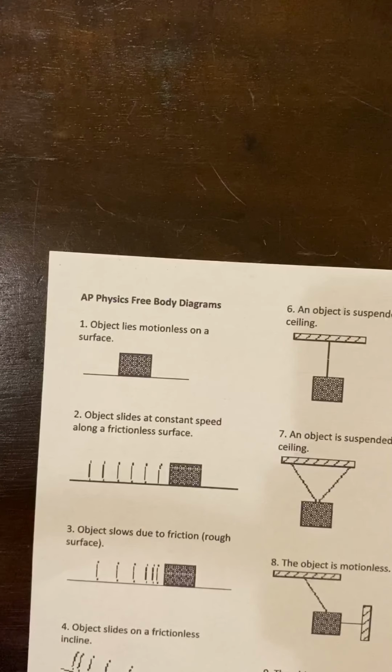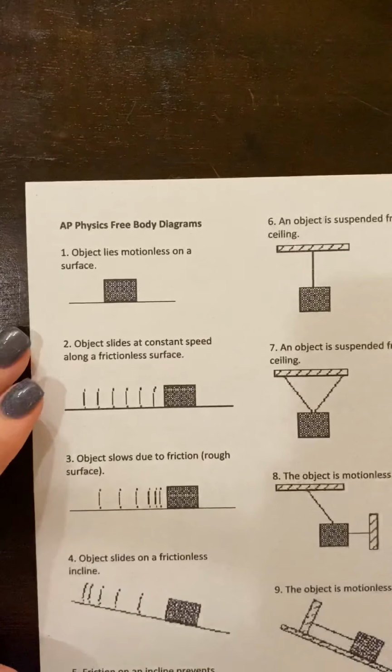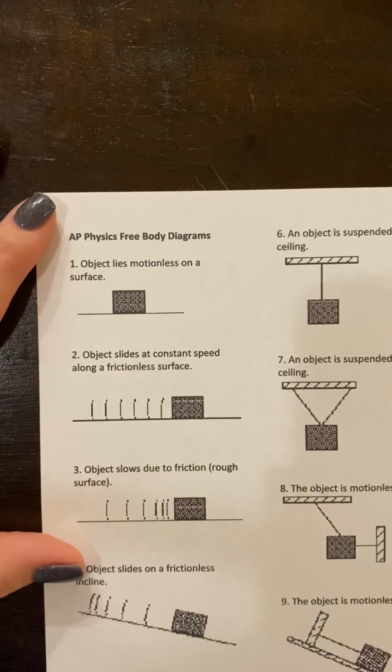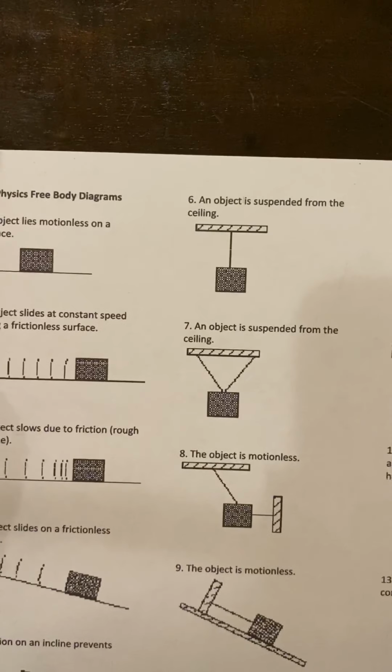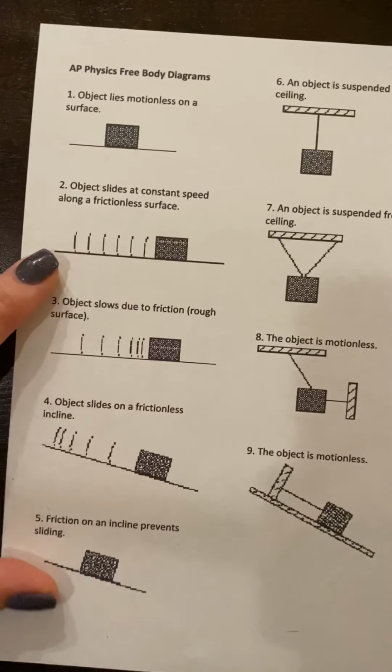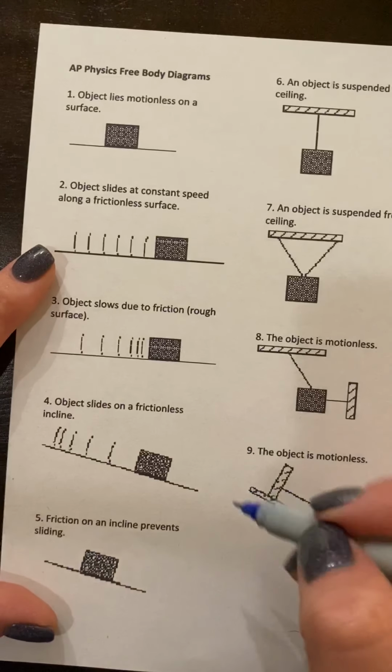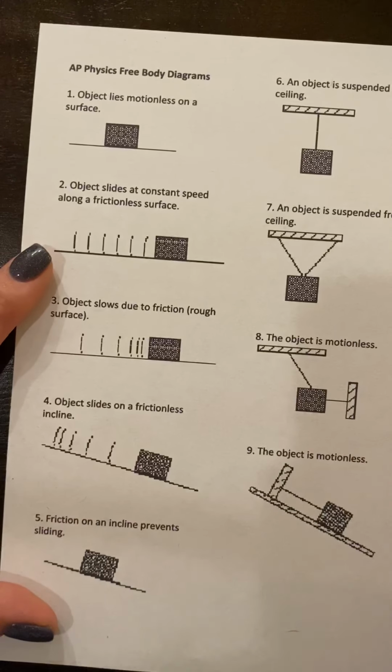We are going to take a look at some free body diagrams and identify the forces that are going on here. I'm going to do a few for you, and you guys are going to do the rest on your own for today's assignment. So I'll skip a few and do some harder ones. Not harder, but ones that have more, so you can take a look.